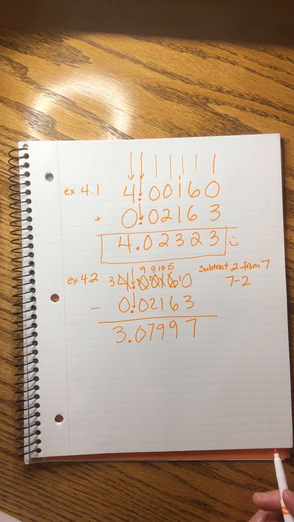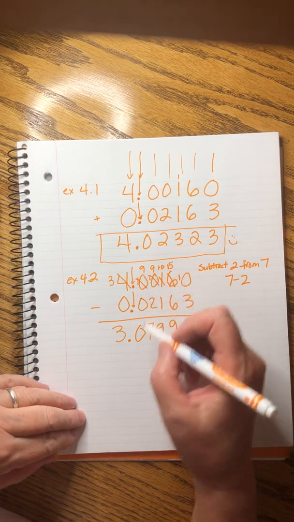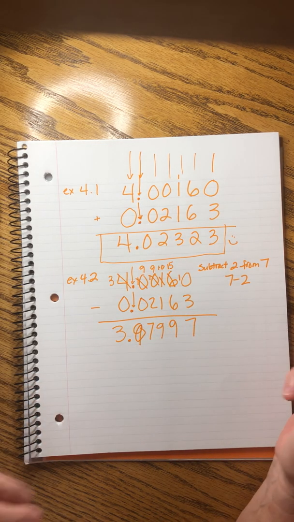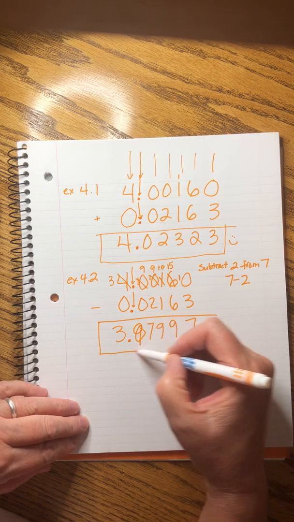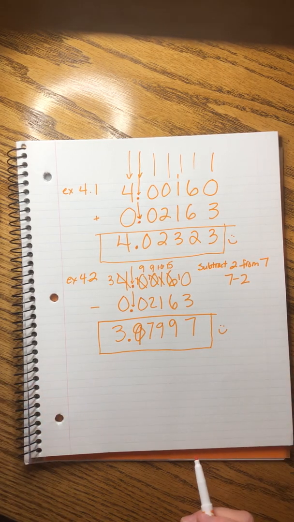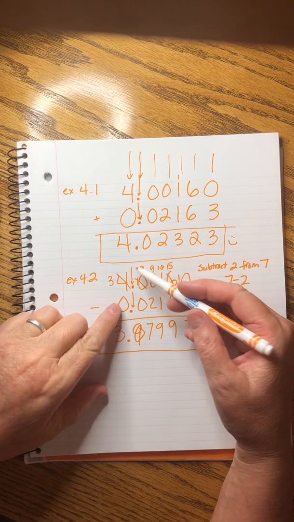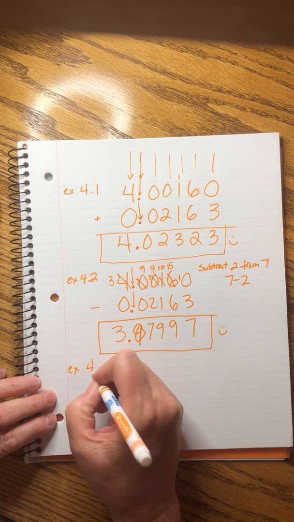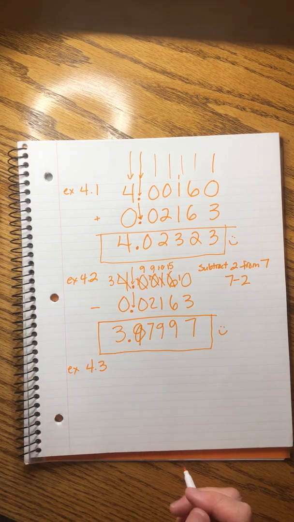So it's, oh, I'm sorry, I did this wrong. Did you freak out when I made a mistake? 3.97997 is the correct answer. Mine got a little sloppy, sorry. So, lining it up and just having fun with your subtraction. Because that's so fun, right?